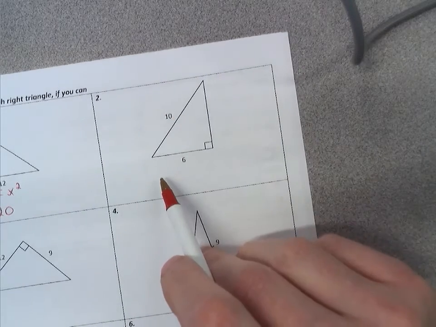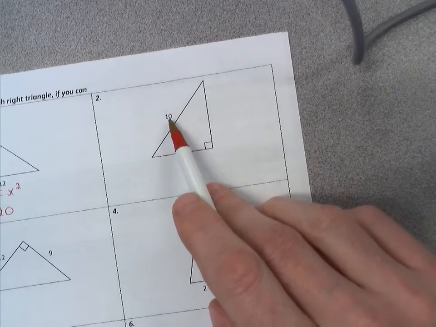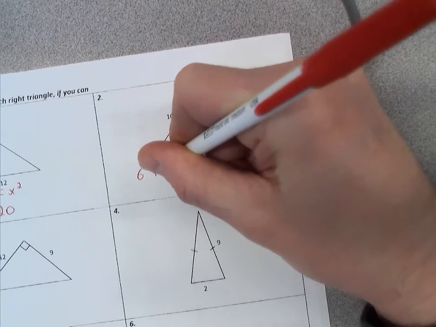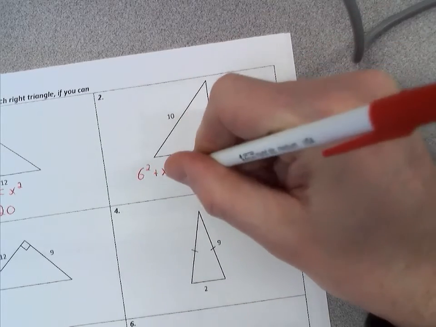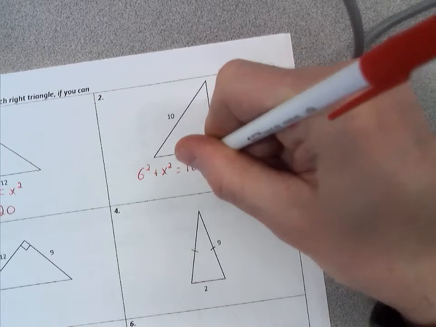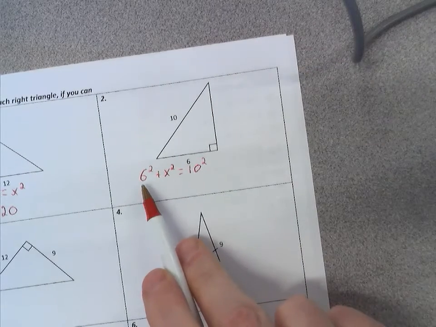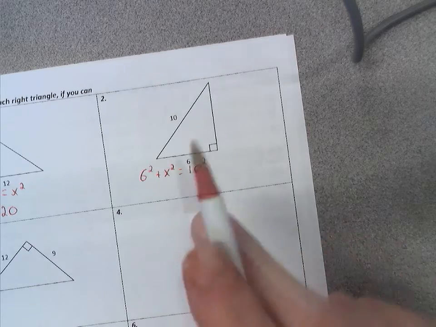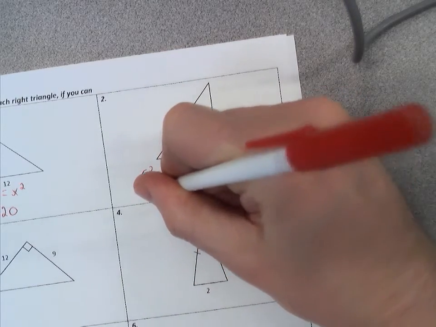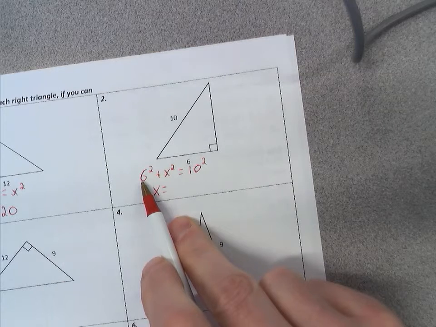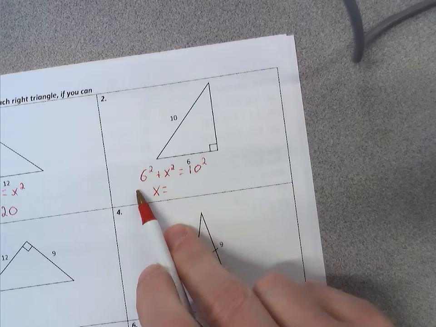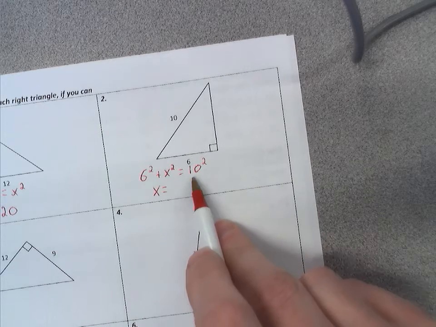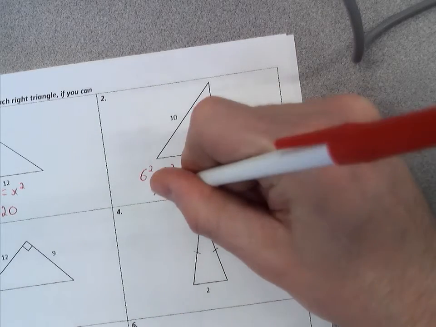Example number 2, now we actually do know the hypotenuse, so now we're looking at 6 squared plus x squared equals 10 squared. But again, if we think of 3, 4, 5, this is 6. So how do we get that down? We would divide it by 2, right? 2 into 6 gets us 3. 2 into 10 gets us 5. So x must be 8.